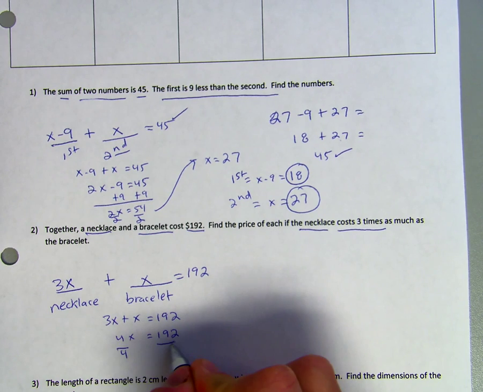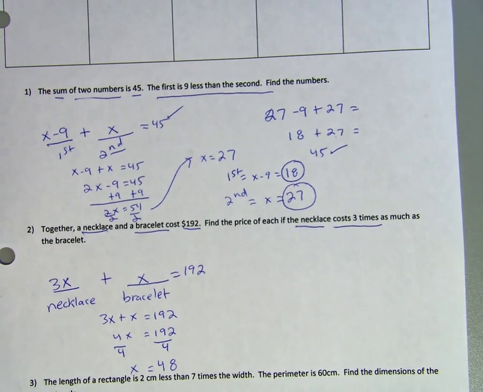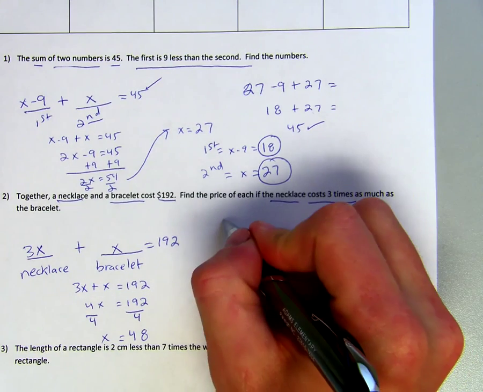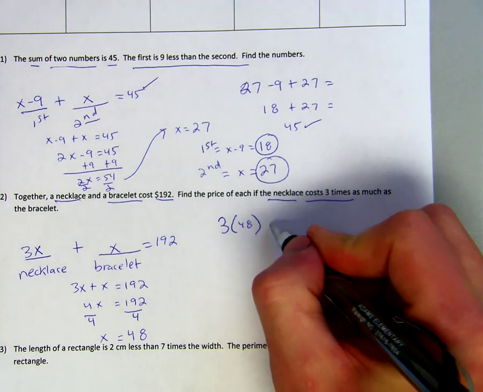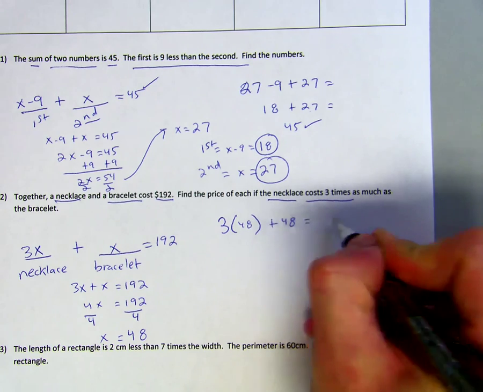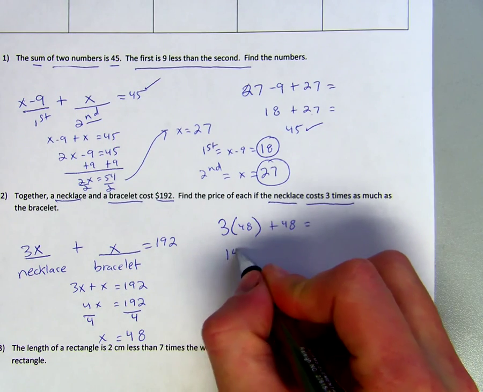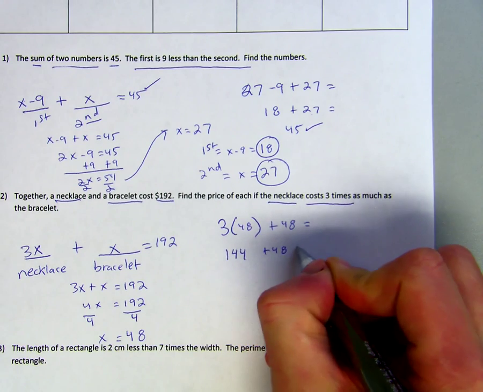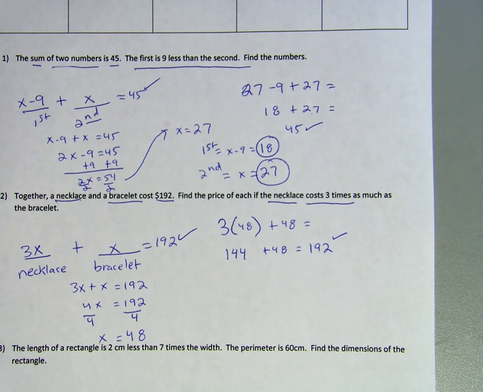Divide by 4, and I get x is equal to 48. So now I'm going to go ahead and check to see if that works by plugging it in. So I have 3x, which is 3 times 48, plus x, which is 48, is equal to hopefully 192. 3 times 48 is 144, plus 48 will get 192. So yes, that does work.